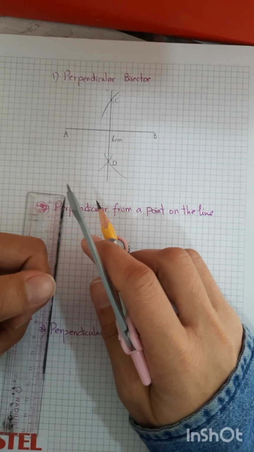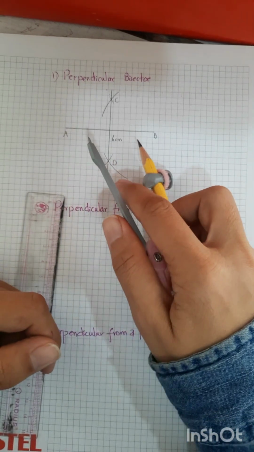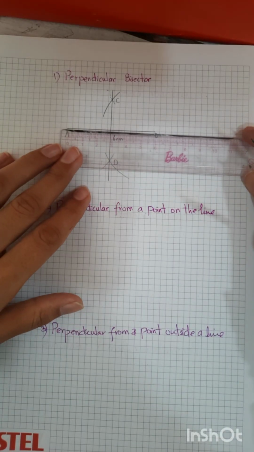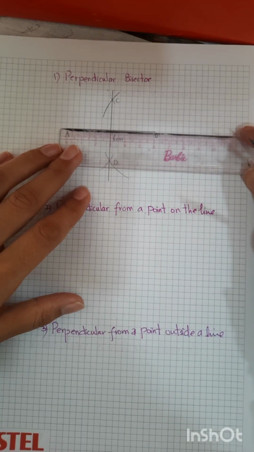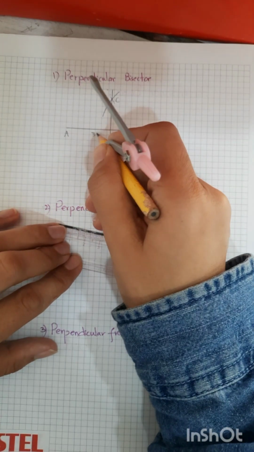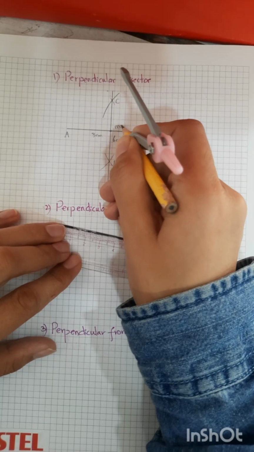By perpendicular bisector, you actually mean that you have bisected the line into 2 equal parts. Like if this is of 6 centimeter, the 2 halves might be of 3 centimeter each. See, this one is 3 centimeter and this one is 3 centimeter. This point is called the midpoint.